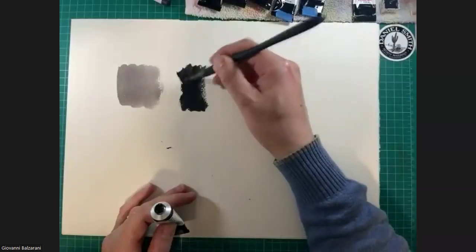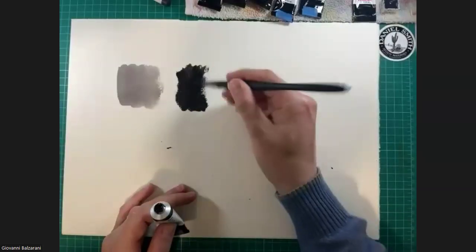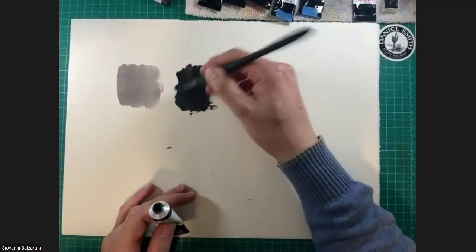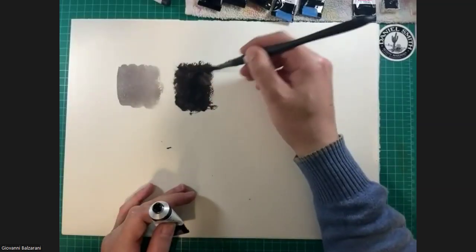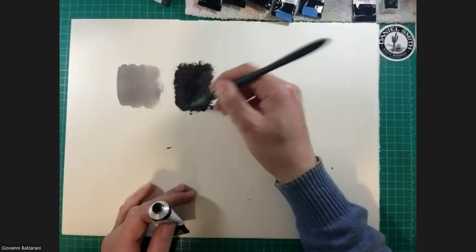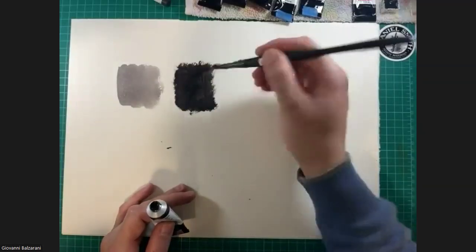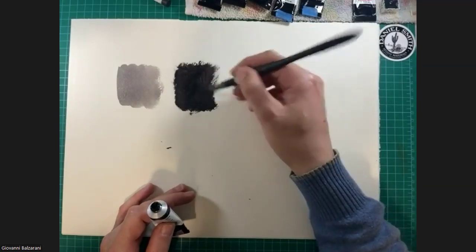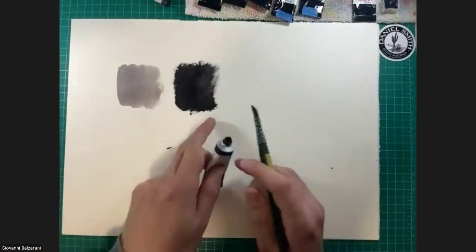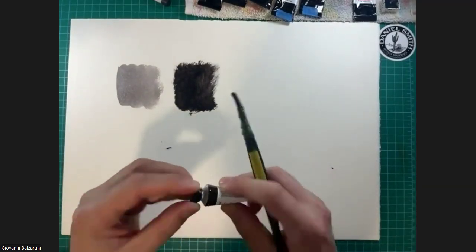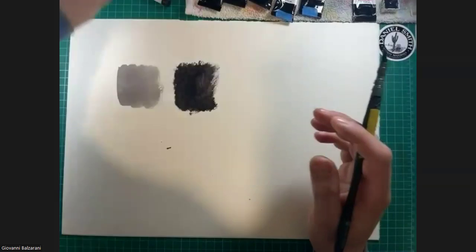It's a very interesting technique. And when completely dry, it's perfect for the background. And applying 1, 2, 3 maximum, I think 4 layers. Very, very different applications. A beautiful mixing black.